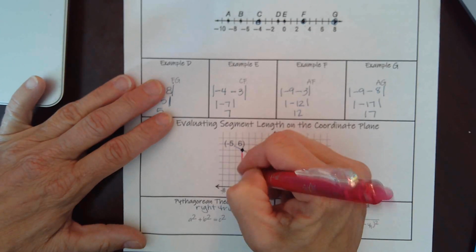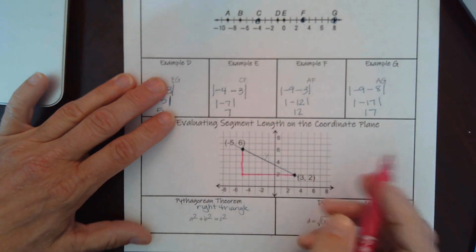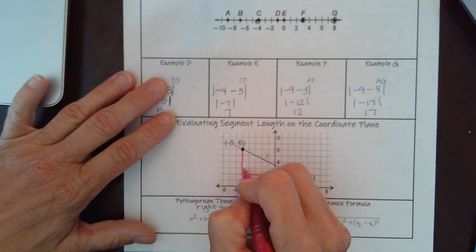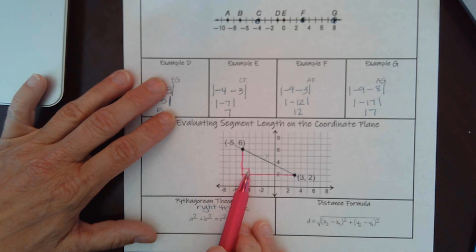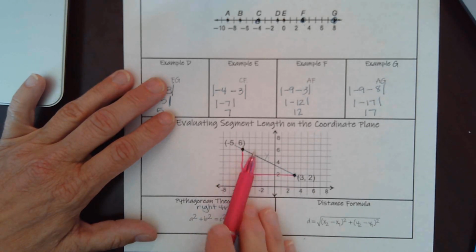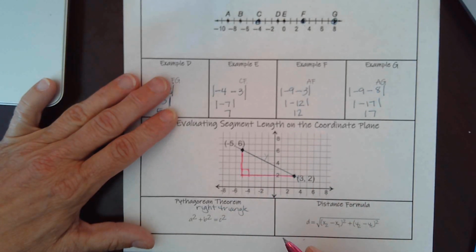So when we dropped this leg down and then drew a leg over, we created a right angle. This right angle is part of this triangle, and this now is a right triangle.